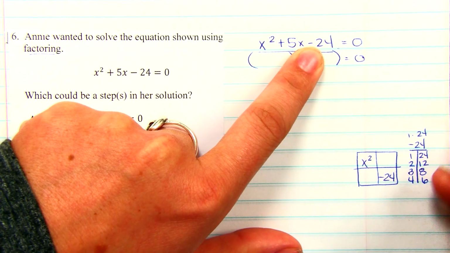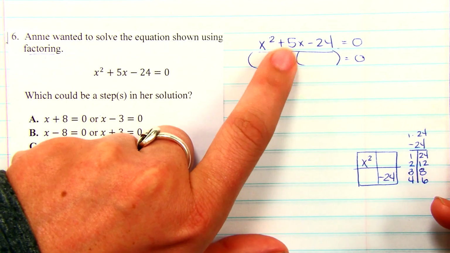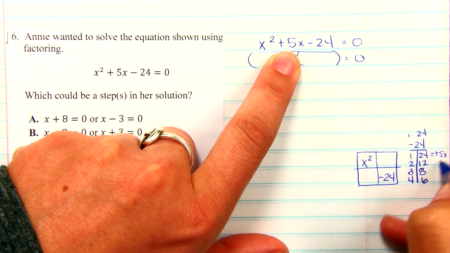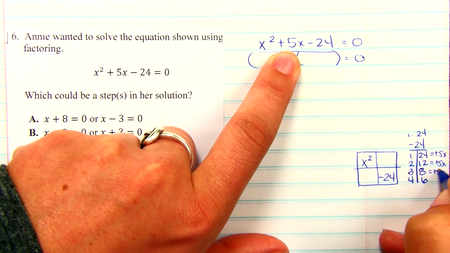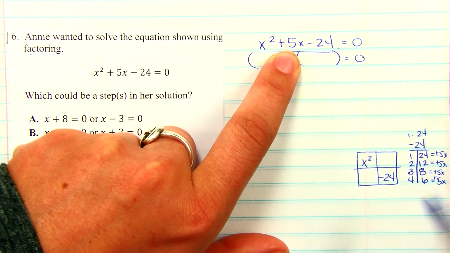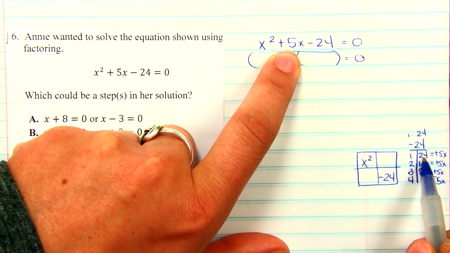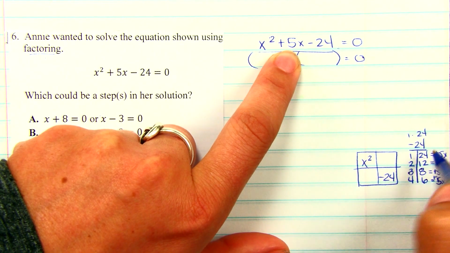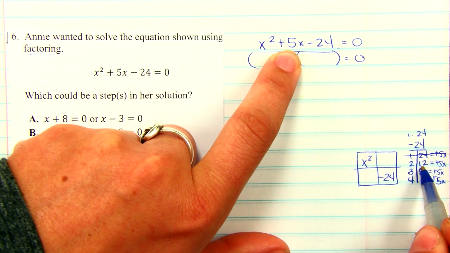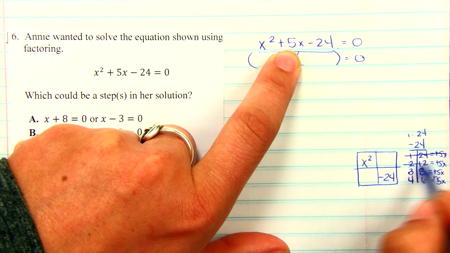I'm looking for the two numbers that combine to give me the middle term, which is 5x. So the question is, which of these, when you combine them, will equal a positive 5x? So 1 plus 24 would be 25. 24 minus 1 would be 23, so it's not that one. 2 plus 12 is 14. 12 minus 2 would be 10, so it's not that one.